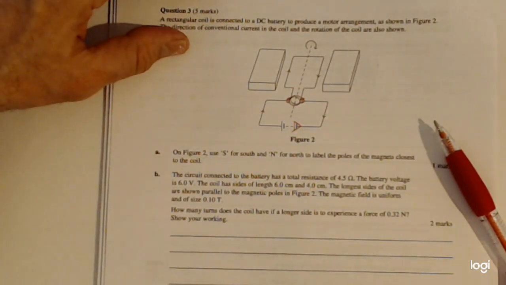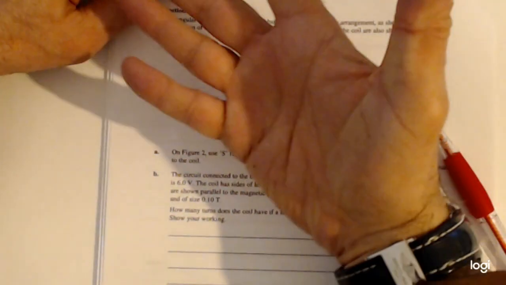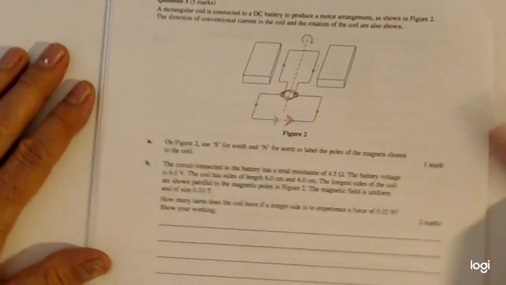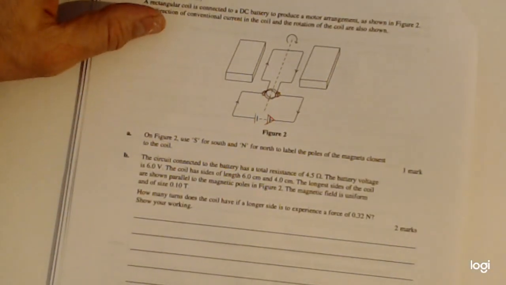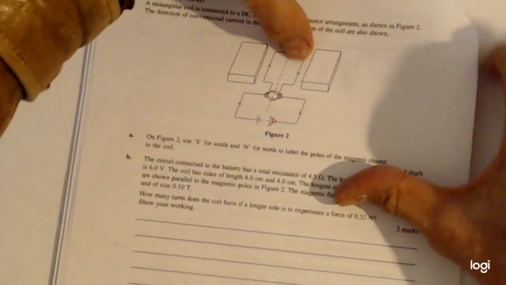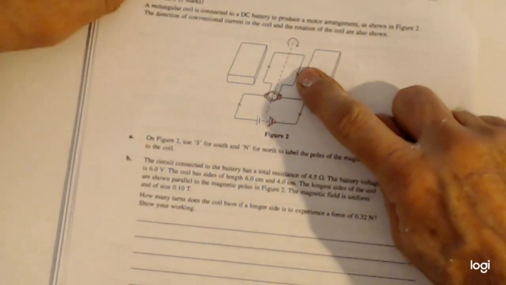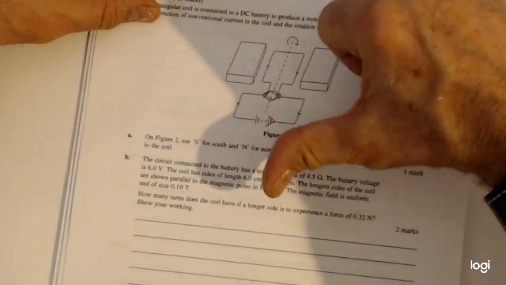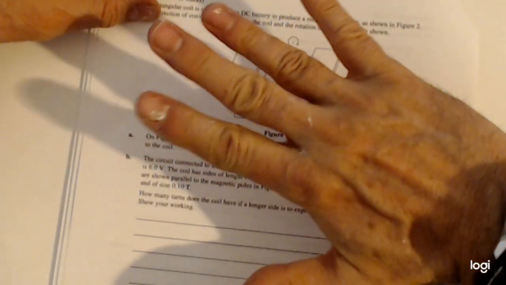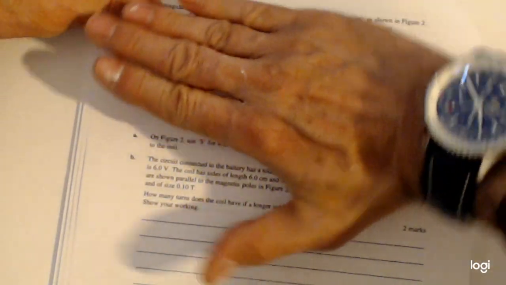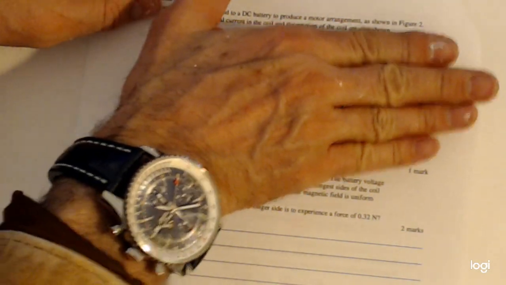Because it's just more comfortable for me to have my hand pointing down than pointing up, I'm going to do it like this. All right. So for me to get my thumb pointing that way on my right hand and my palm pointing down, my fingers have to be going that way. If my fingers are going this way, it doesn't work out, right?